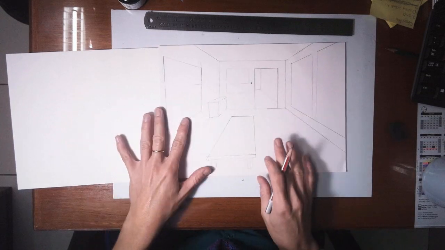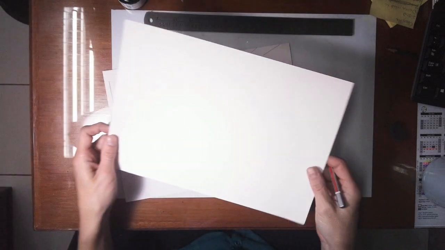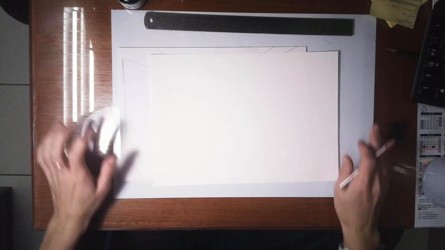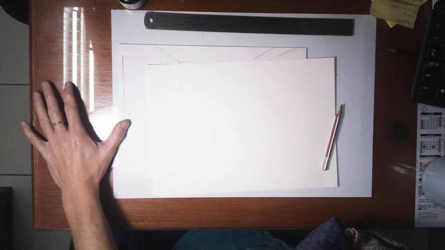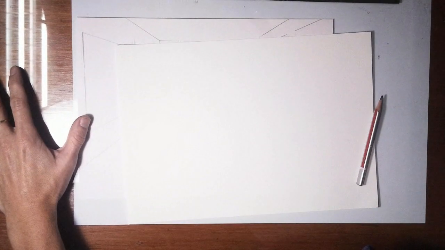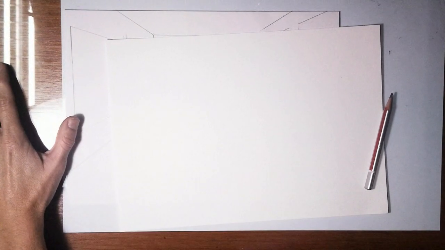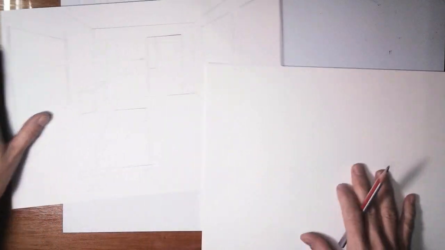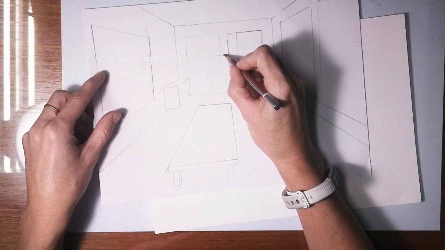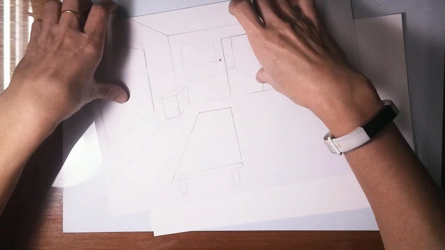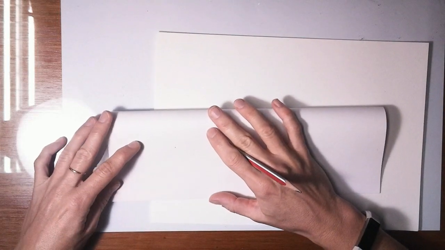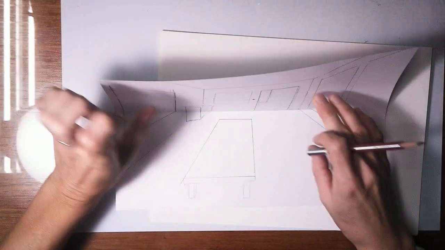All right, so the very first thing you'll do is, after you choose which paper you want to do, you will draw a dot that shows where your vanishing point will go. So my vanishing point, this is my example here, went right in. If I fold my paper in half, you can see exactly where that vanishing point was put.